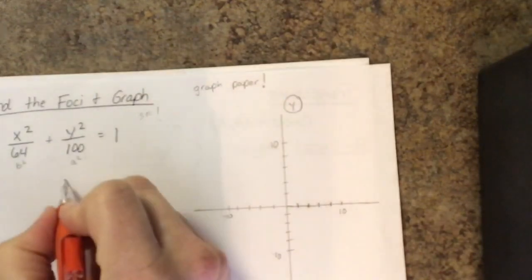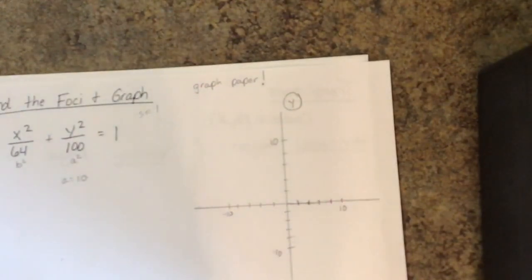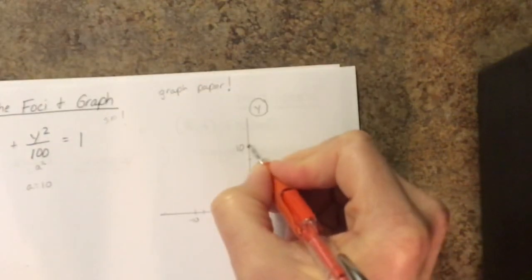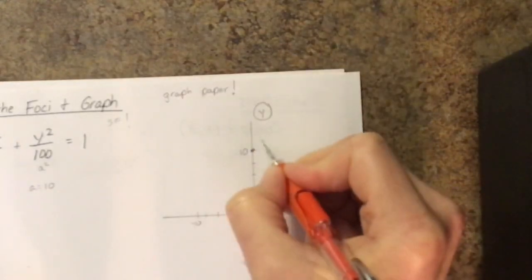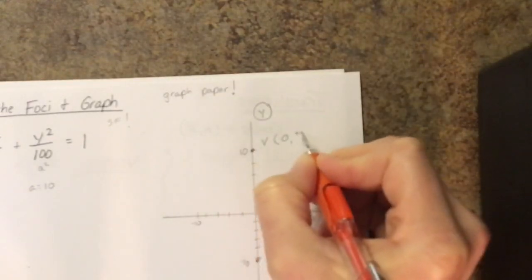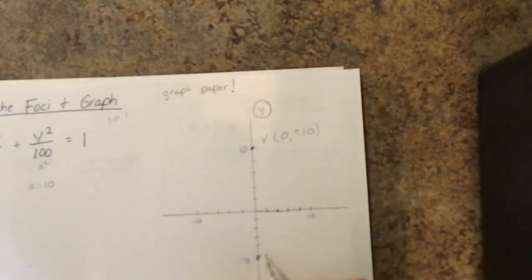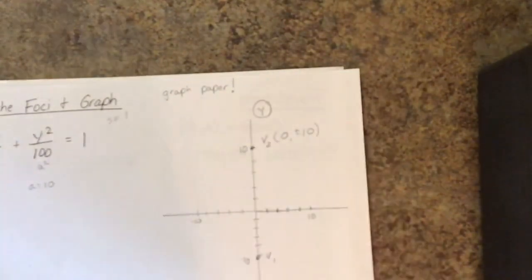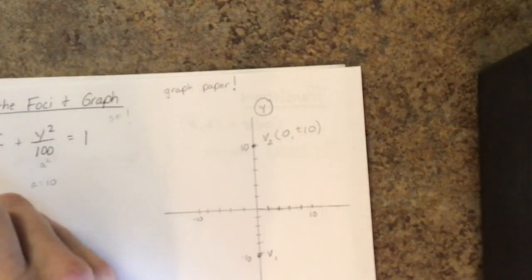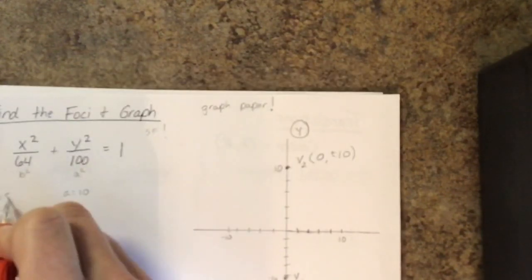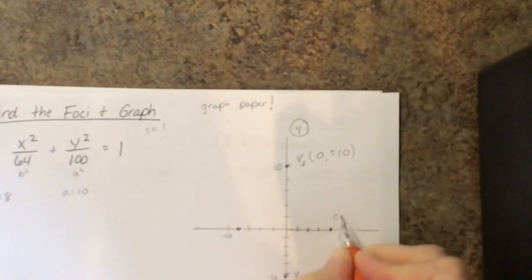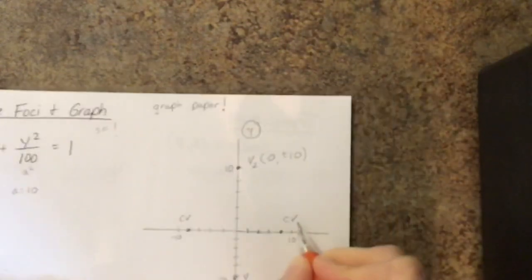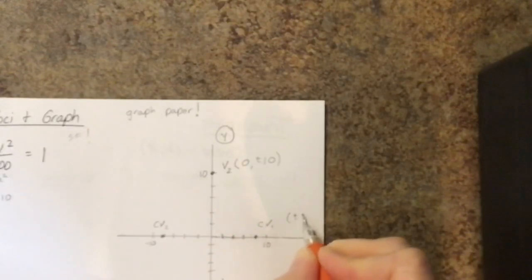And a is the square root of 100, which is 10. That means I have a vertex at (0, 10) and (0, negative 10). So we're going to label our vertices (0, positive, negative 10). Vertex 1, vertex 2. Co-vertices: b is the square root of 64, which is 8. So the co-vertices are (8, 0) and (negative 8, 0). Co-vertex 1 and 2, positive, negative 8, 0.